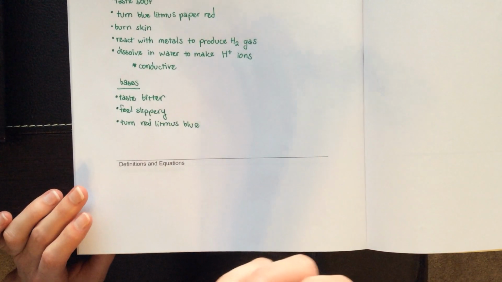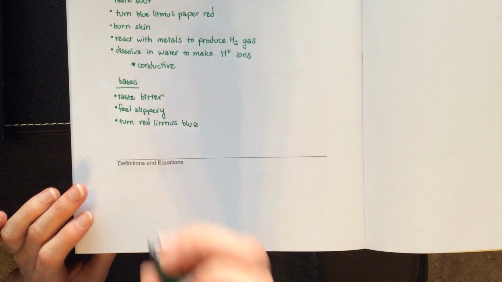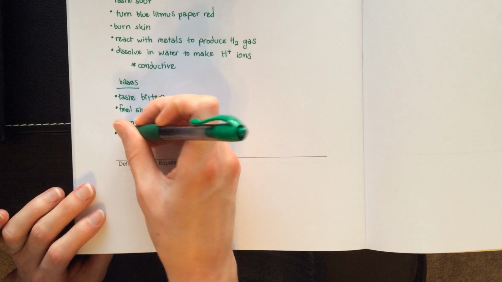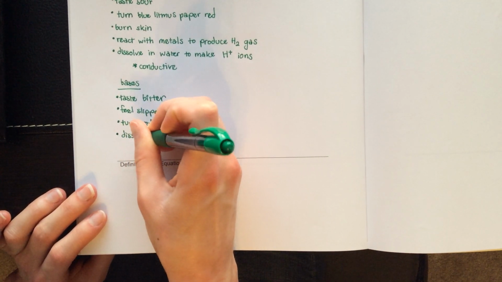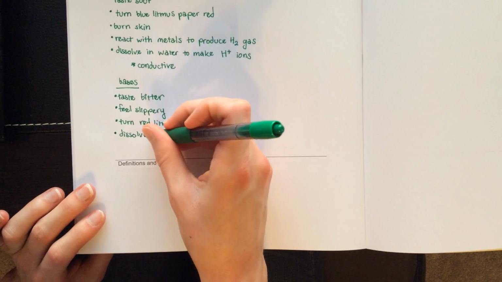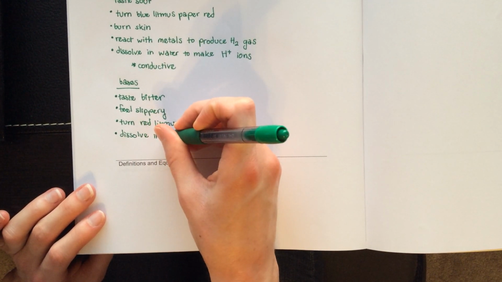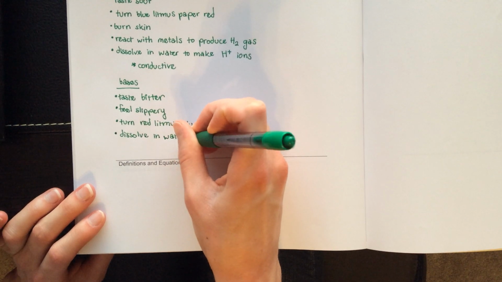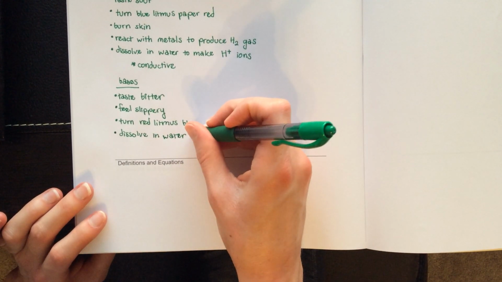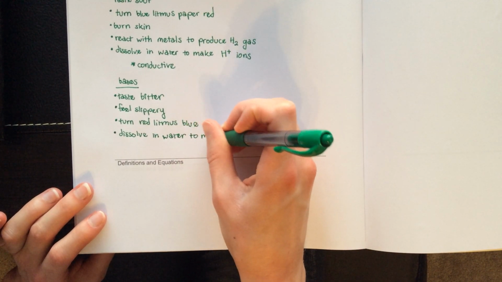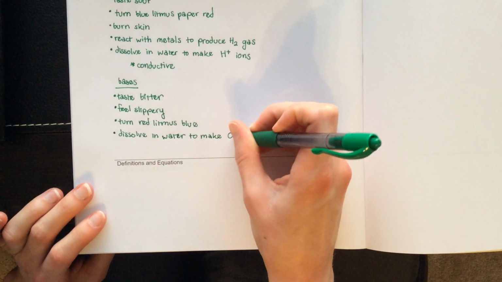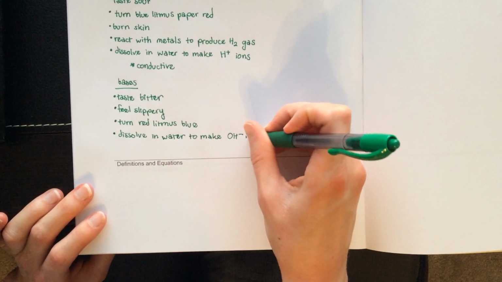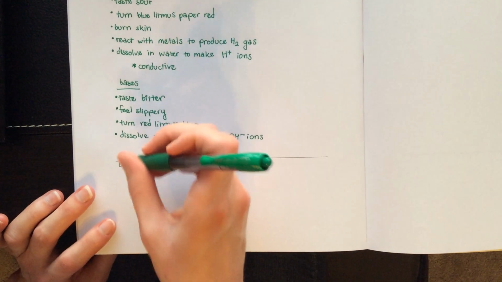And then bases also dissolve in water. But instead of making H+ ions, they make OH- or hydroxide ions. It's a polyatomic ion if you recognize it.